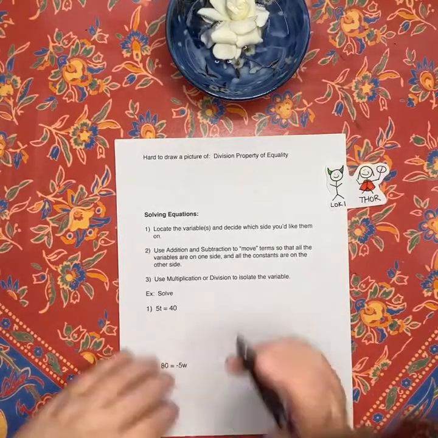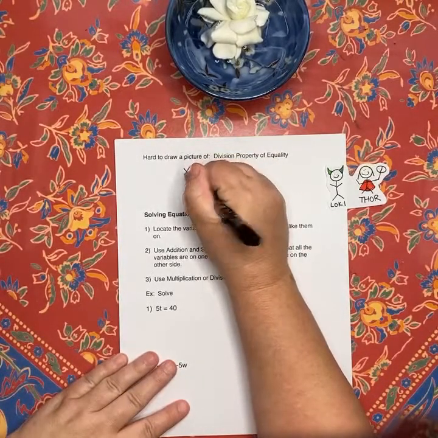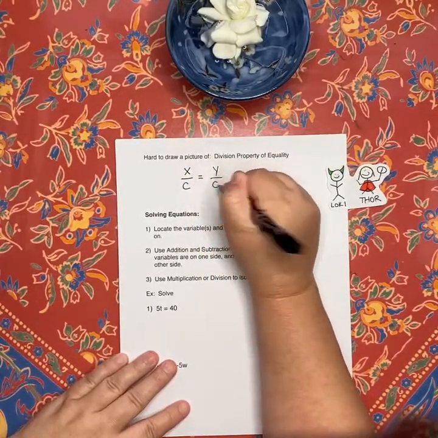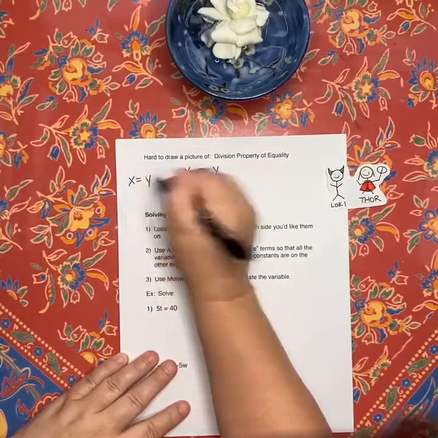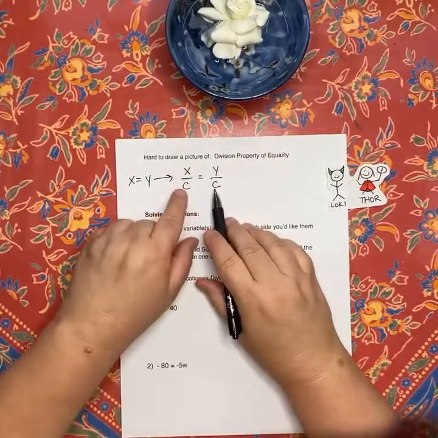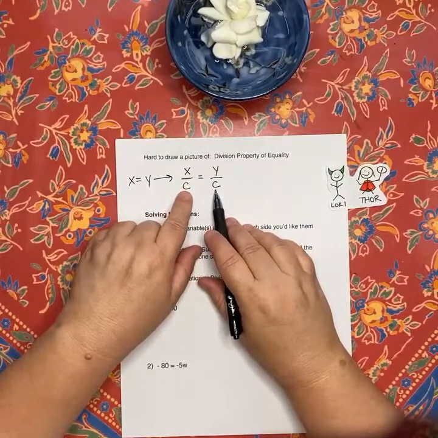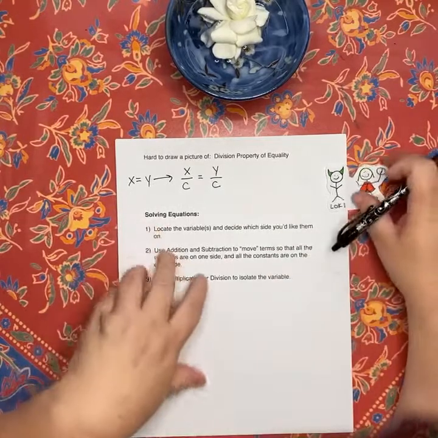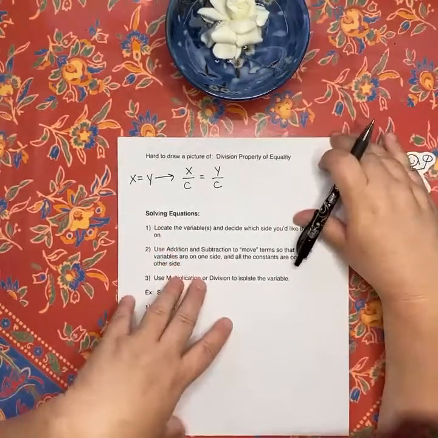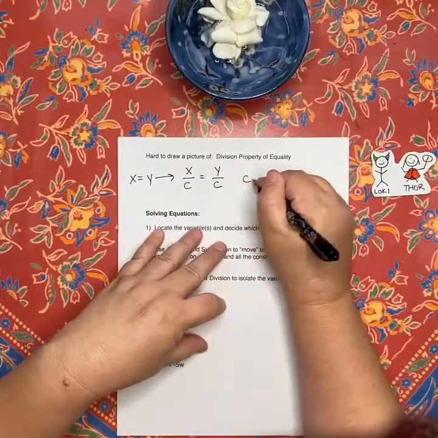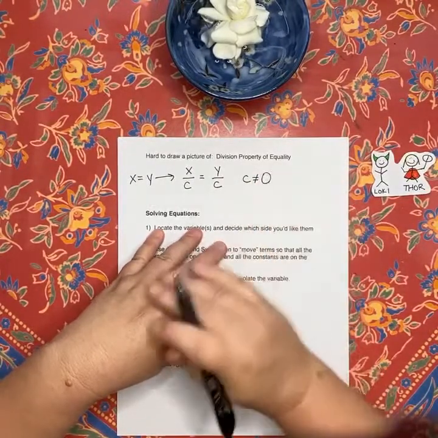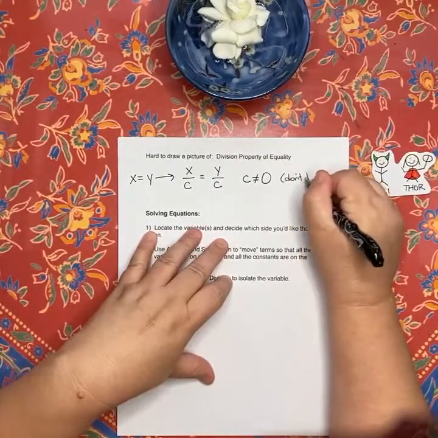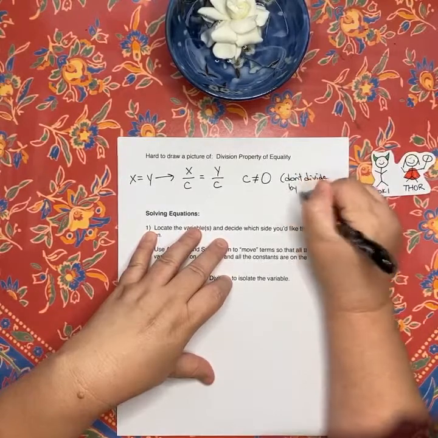But could you believe me if I said X over C would equal Y over C? If X equals Y, then if I divide both sides, each side by C, I would get a true equation. And I know some of you have done this before, so I know some of you are like, oh, wait, I know. You better not let C equal 0. Yeah, you can't divide by 0. Don't divide by 0.